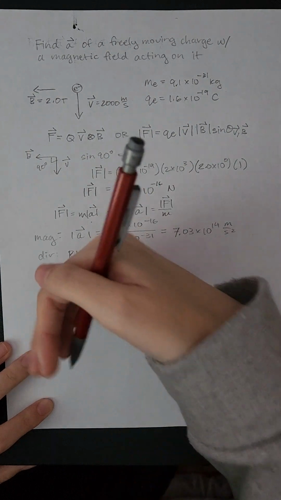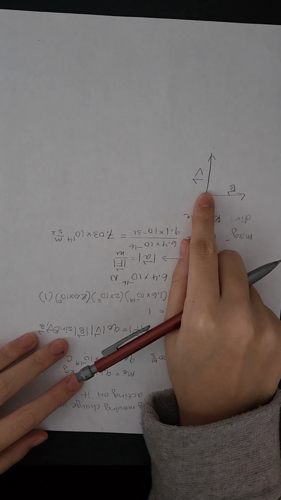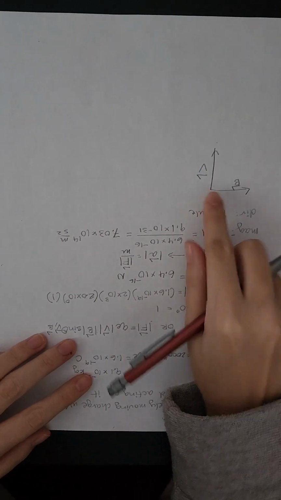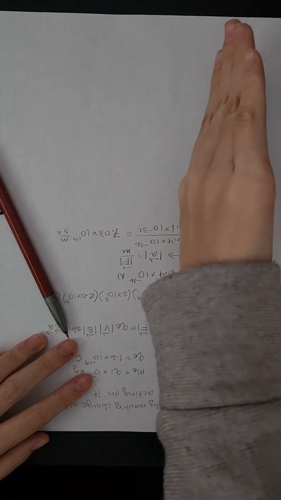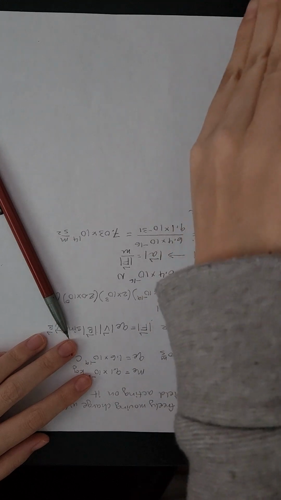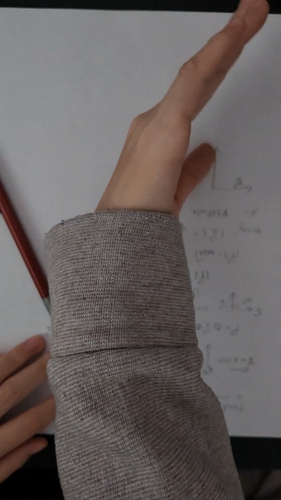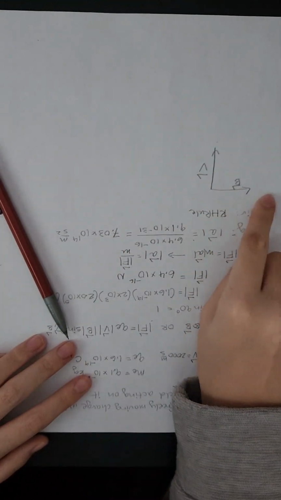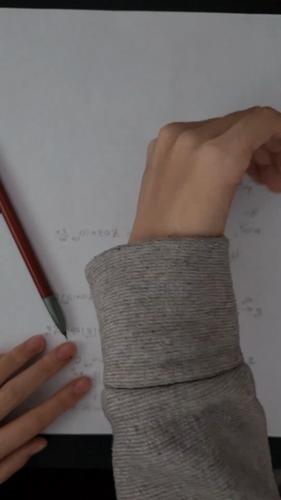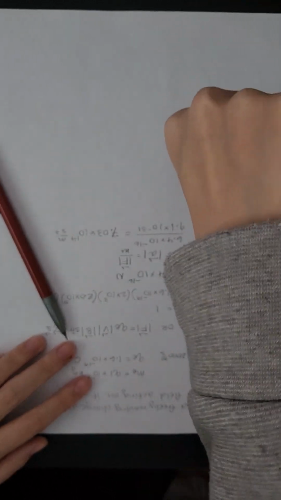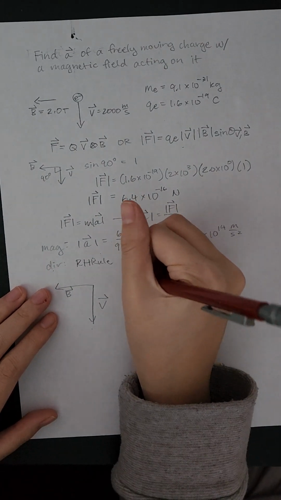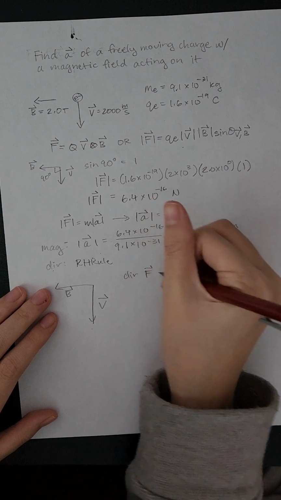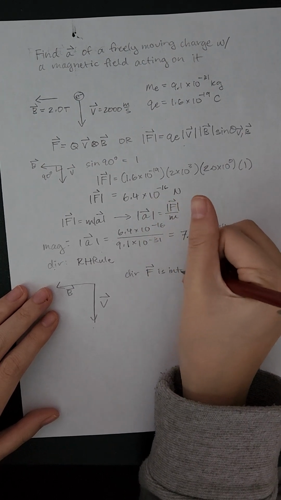It's kind of hard to do it this way, so I'm going to flip it here. So this is our V vector. Now we point our straight fingers in the direction of our V vector and then curl them to our magnetic field, the B. And B is here, so we curl this way, and we see that our thumb points into the page. And so that is the direction of F. Direction of F is into the page.